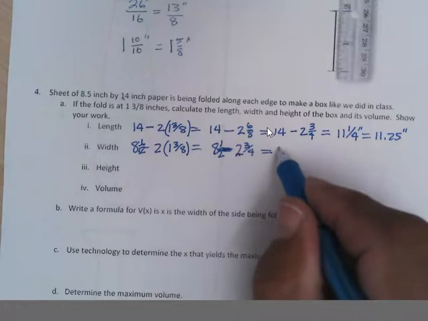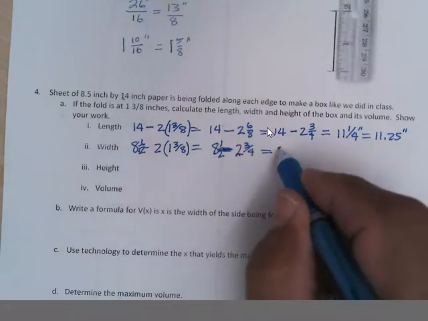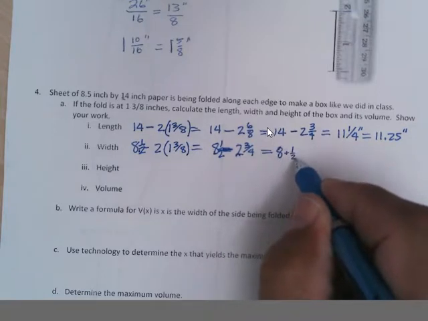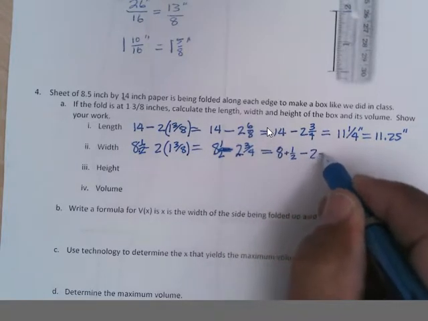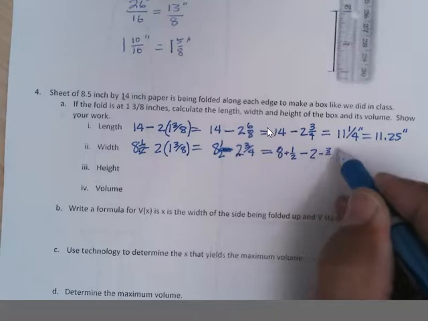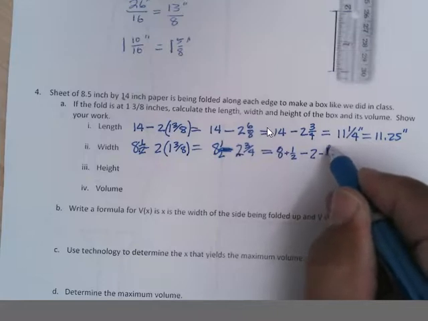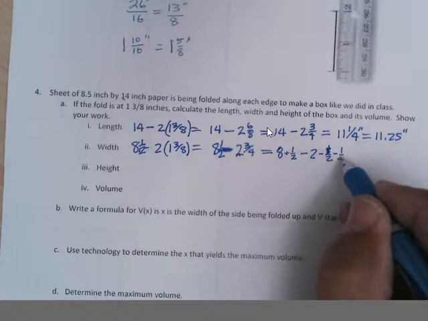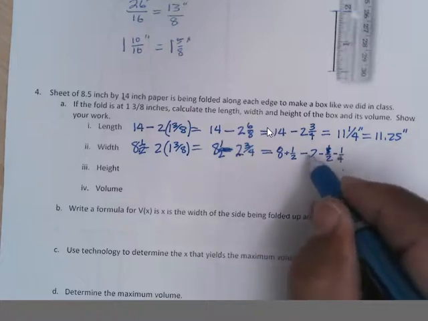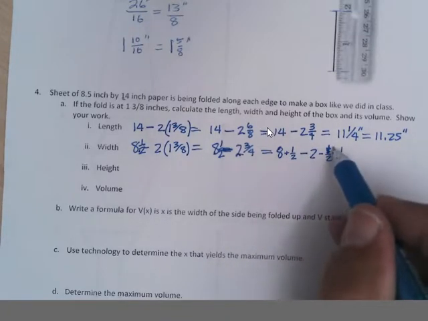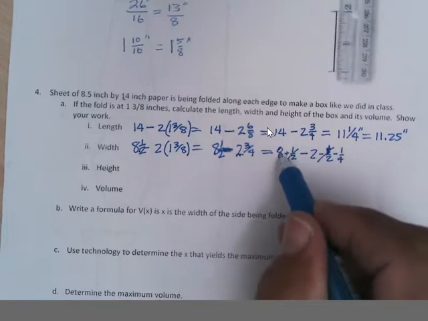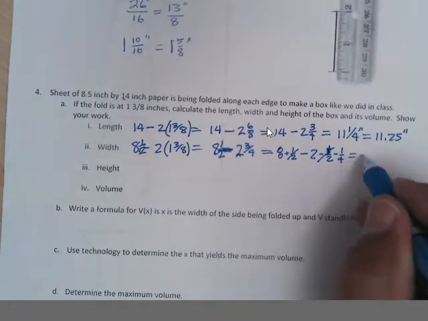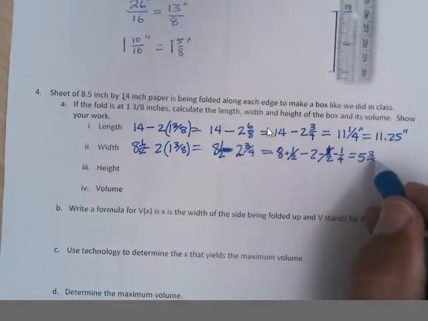I'll write this out. 8 1/2 minus 2 minus 3/4, but 3/4 is 1/2 and another quarter. So there's 3/4 and the 2 that were taken off. This minus a half takes that off. 2 from 8 is 6. Minus a quarter is 5 3/4.